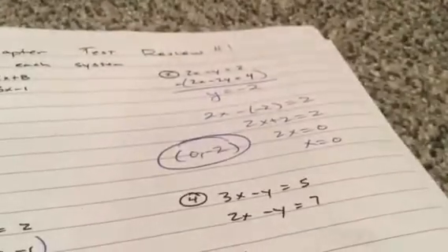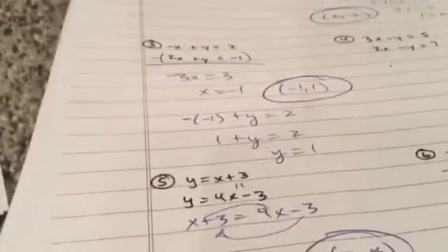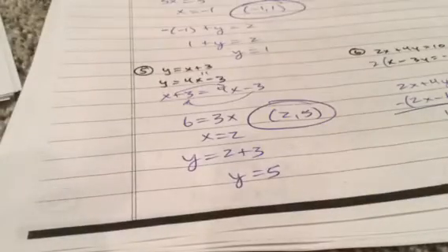All right. Page 15, almost to the end here. Here is number 2. Just simply subtract to get y. Then you can solve for x. There's number 3. Here's 5. You can pause this whenever you need to. There's 6.